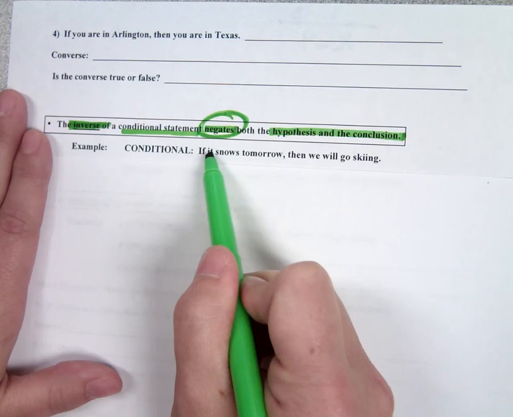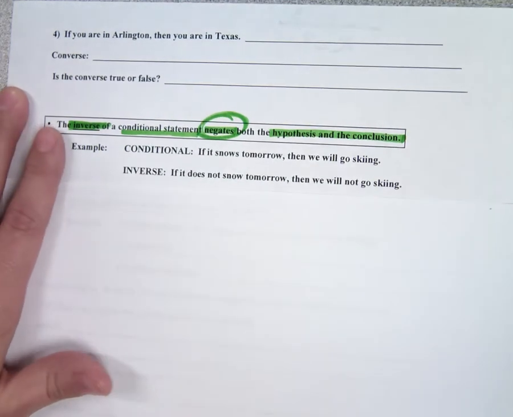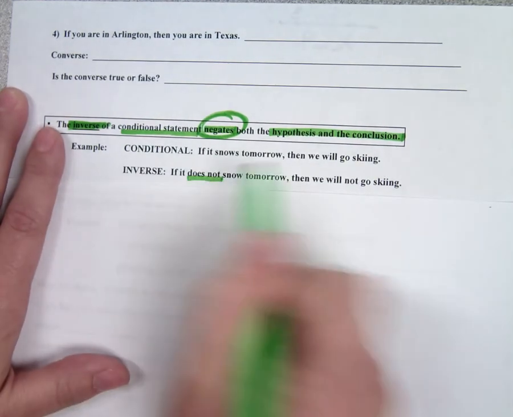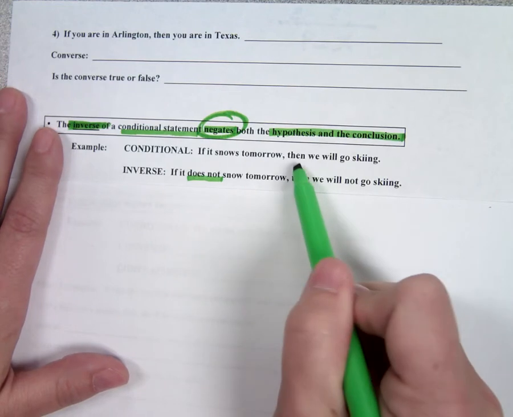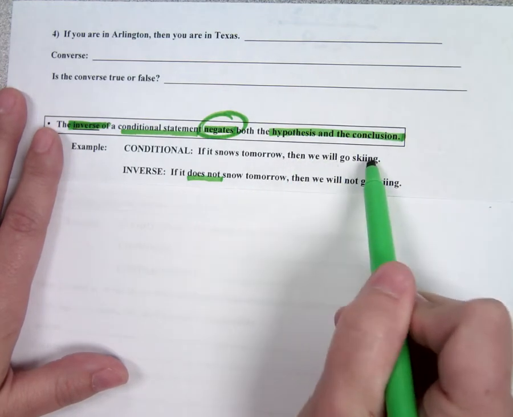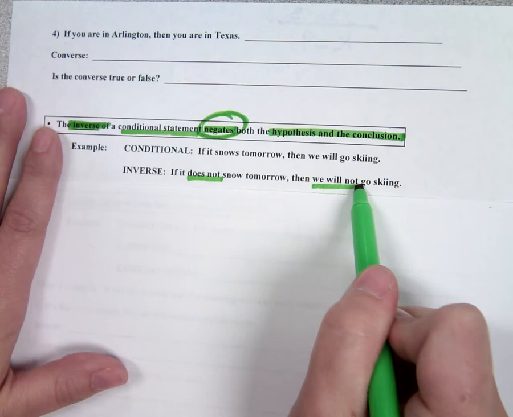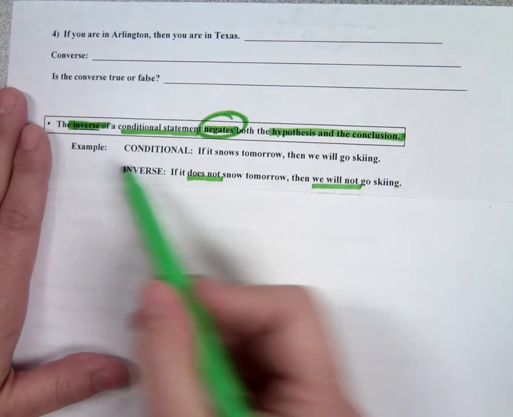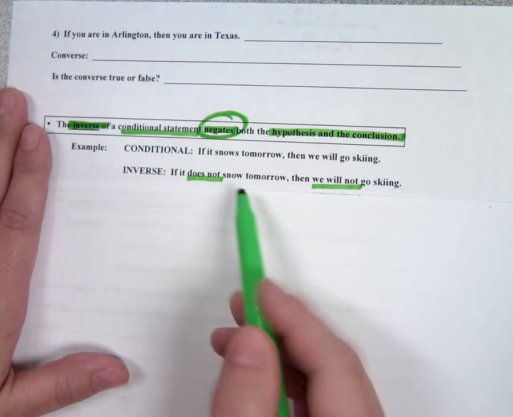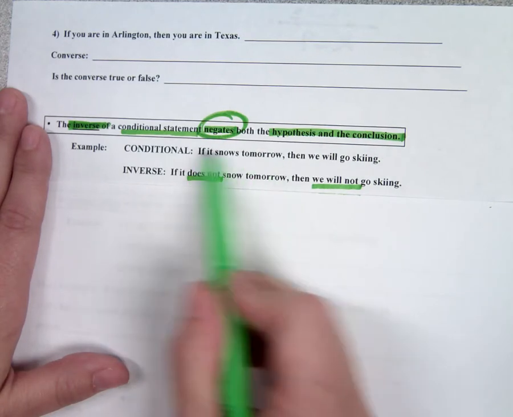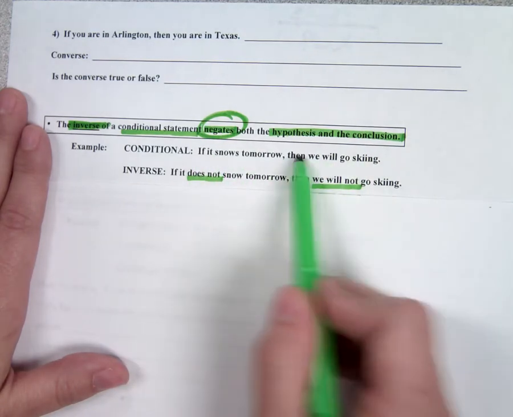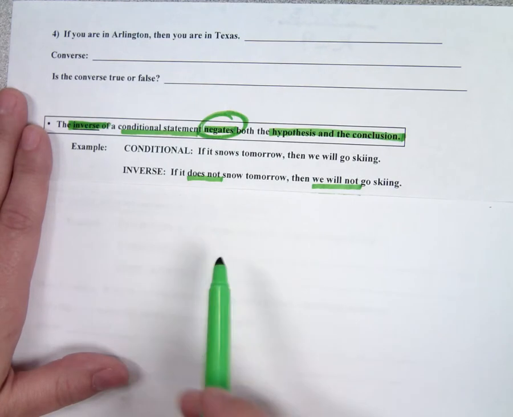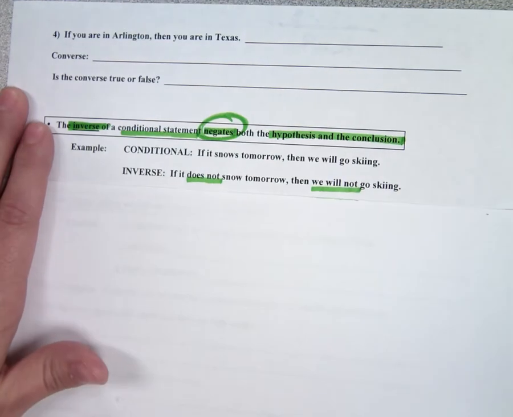So instead of if it snows tomorrow, it will be if it does not snow tomorrow. And then instead of then we will go skiing, it will be then we will not go skiing. So the inverse takes your original conditional and it negates the hypothesis and it negates the conclusion. So it turns it to the opposite.